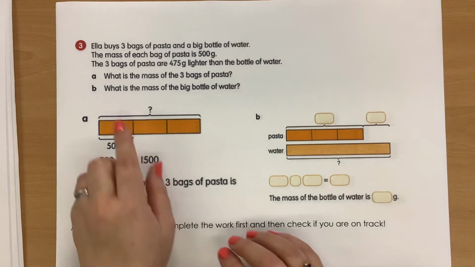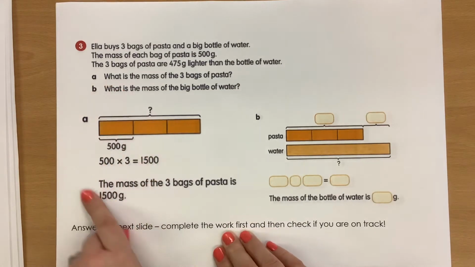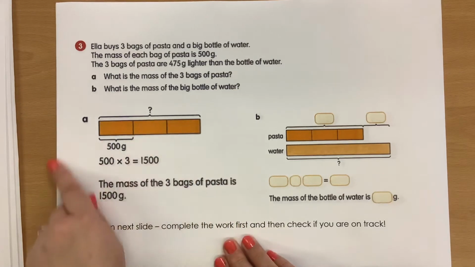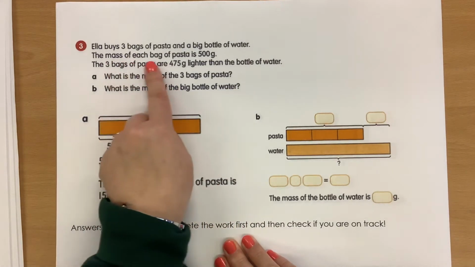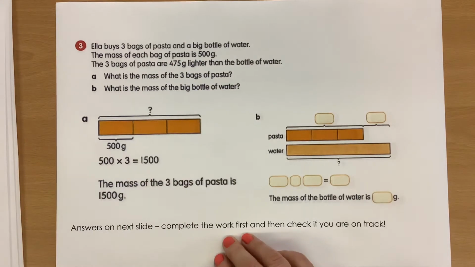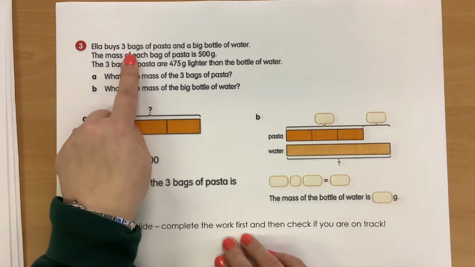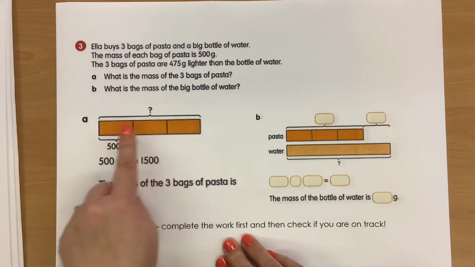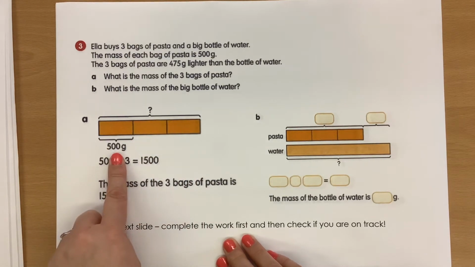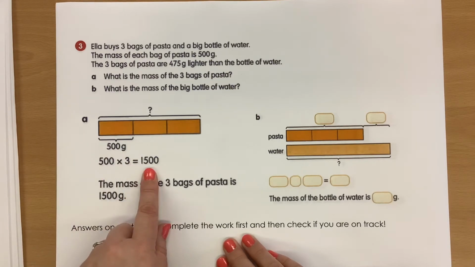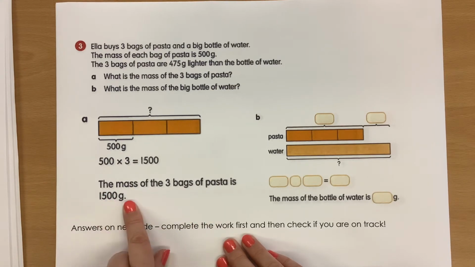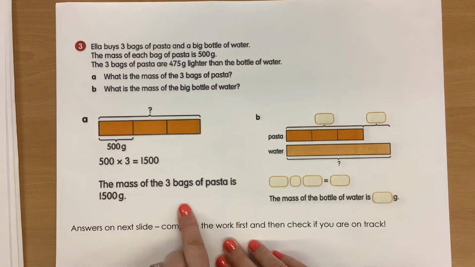So, first of all, we need to work out what the mass of the 3 bags of pasta is. We know that each bag of pasta is 500 grams and that she's bought 3 bags. So we've got 3 bags, 3 groups, 1, 2, 3 of pasta, each weighing 500 grams. 500 times 3 is 1,500. So the mass of the 3 bags of pasta is 1,500 grams. So that's the first part of our question.